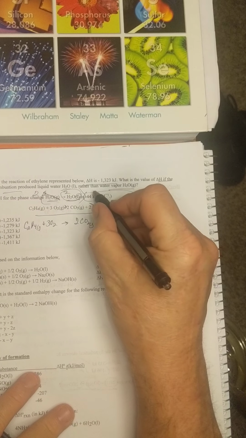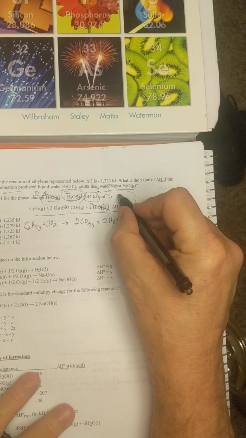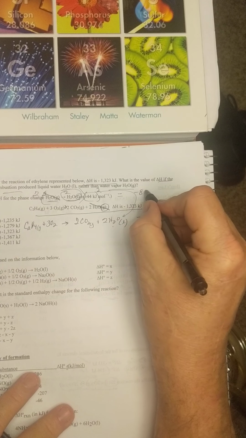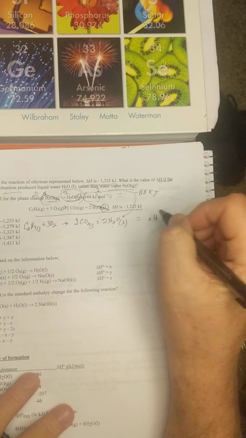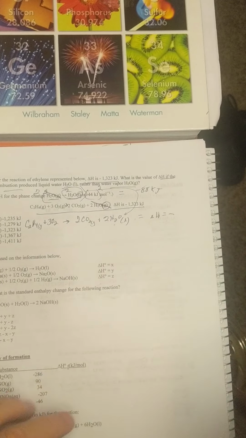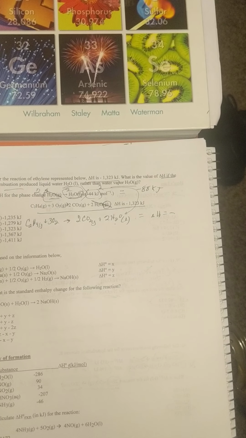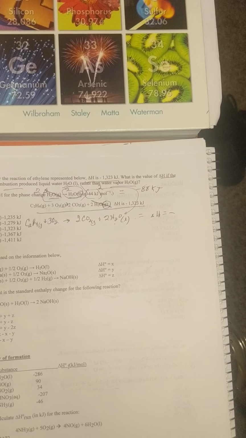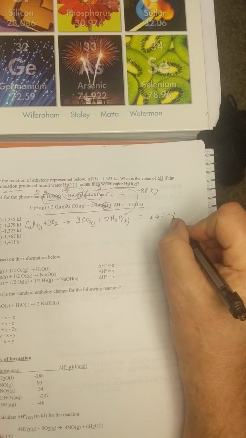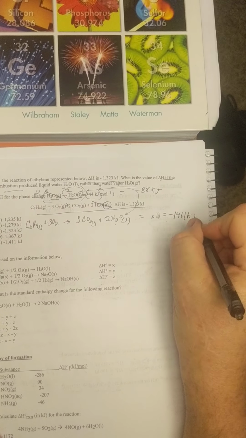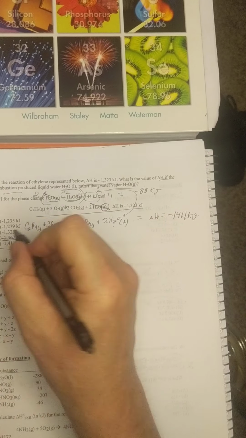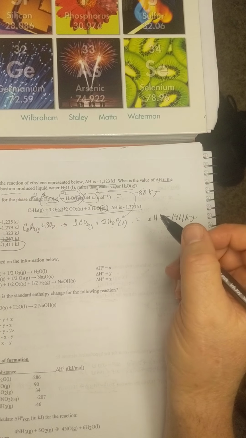So I need to take this delta H and multiply it by 2. So what I get is negative 88 kJ. Sum it up. So the answer is negative 88 plus negative 1323. Negative 1411. E.